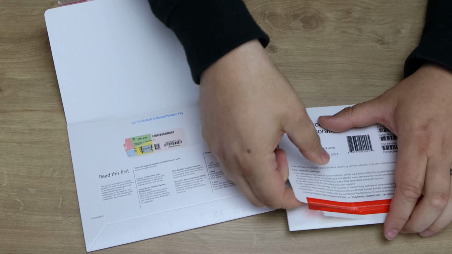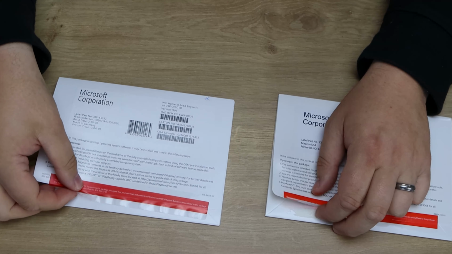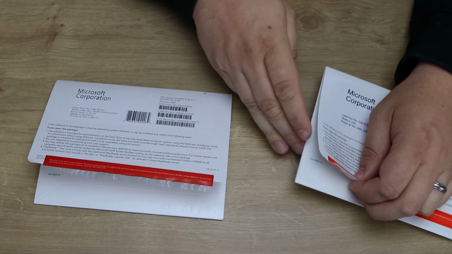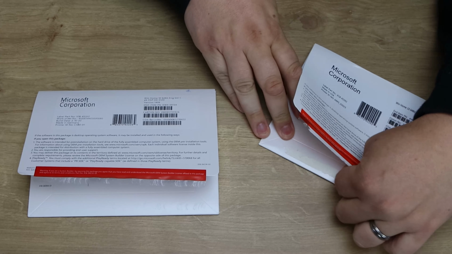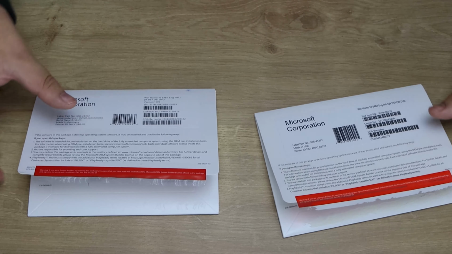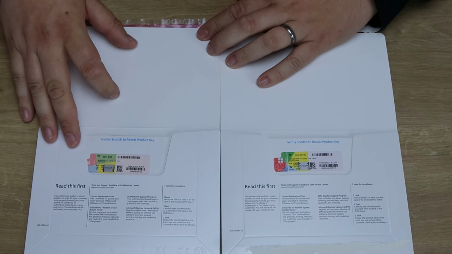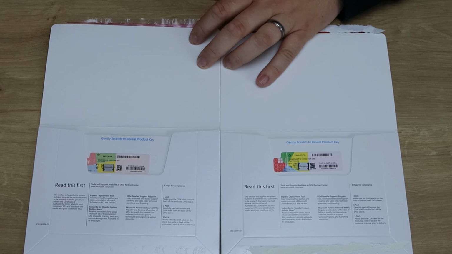I'll show you as it is. One thing to notice on this one, the sticker came up pretty easily. The £25 one is sort of ripping the packet as it's stuck to the label. Again, it could just be down to supplies. But opening up, is there a difference? Well, actually, yeah, there is.